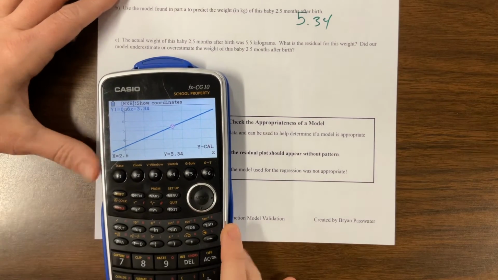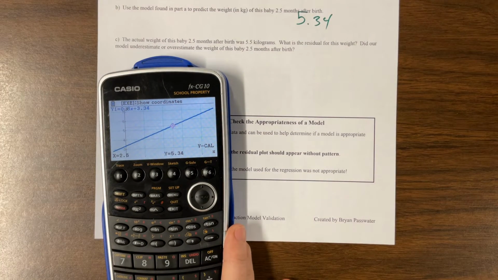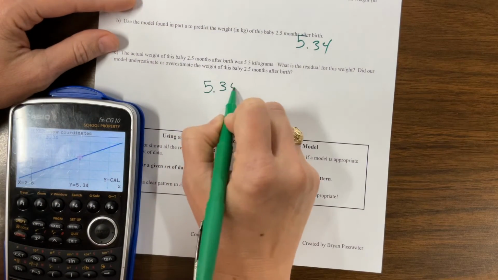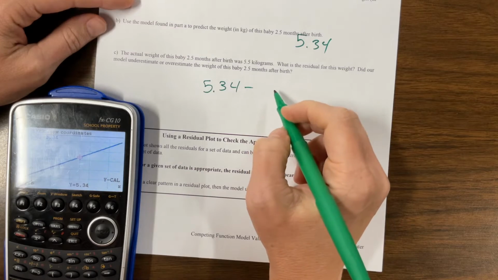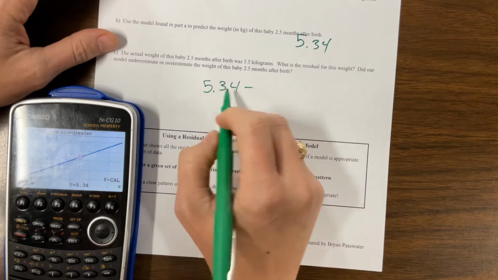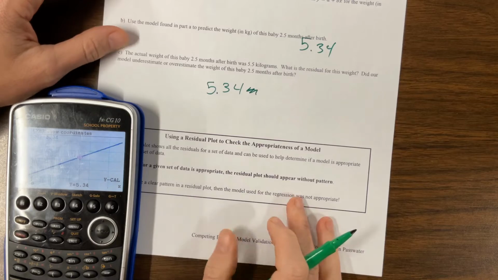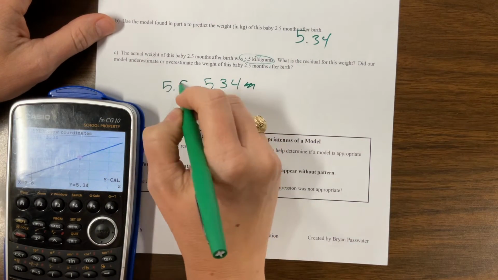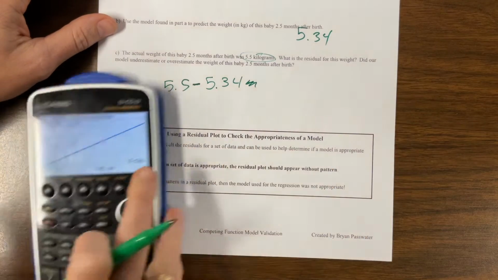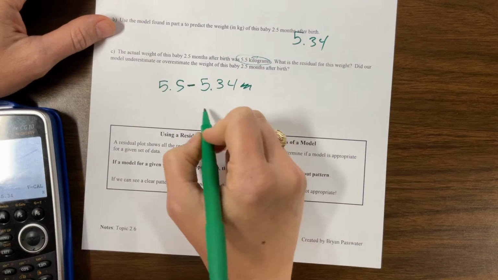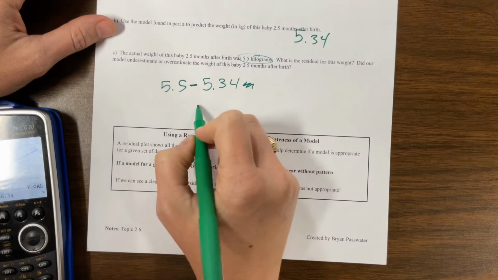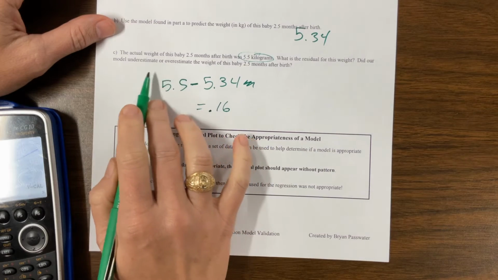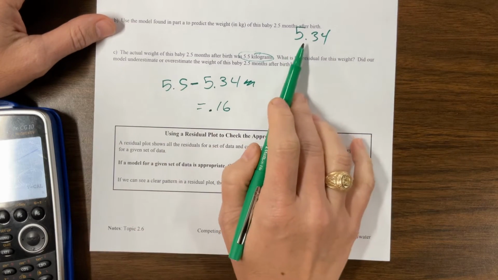What is the residual? So if you remember, to find the residual, we do the actual minus the predicted. The actual, no, what was the actual value? I lied to you. I always get confused on this. The actual weight was this. Okay, so it's 5.5 minus what we predicted right here. And so what is that? 0.16. So what's the residual? It's 0.16. Was it an overestimate or an underestimate? We underestimated.